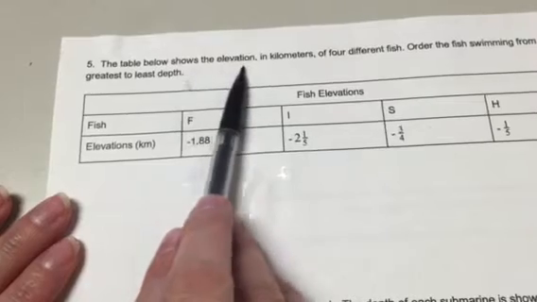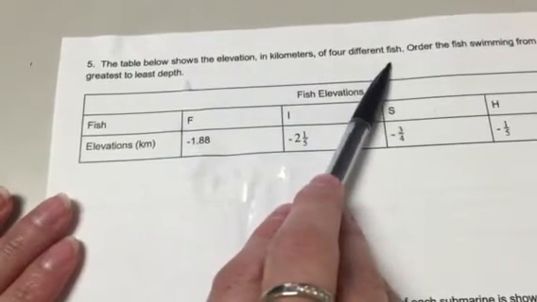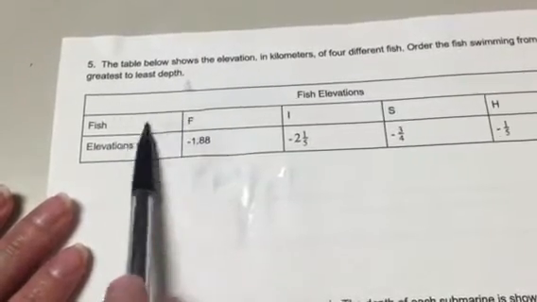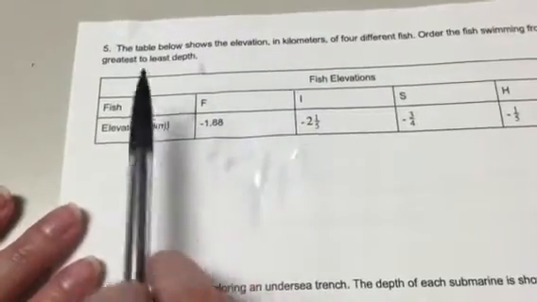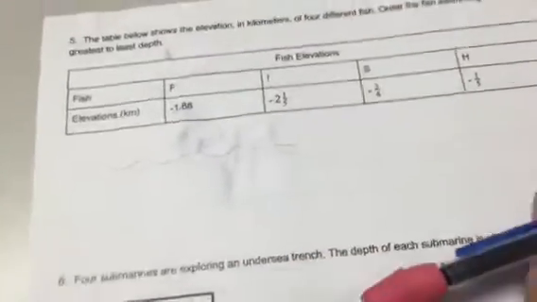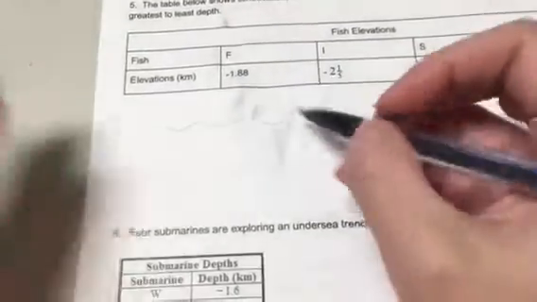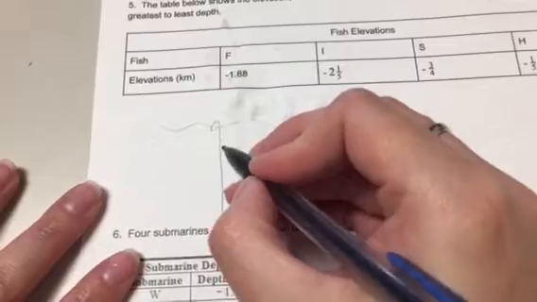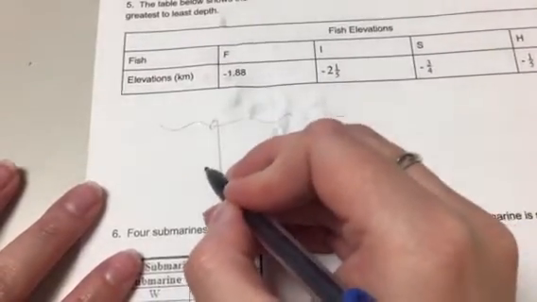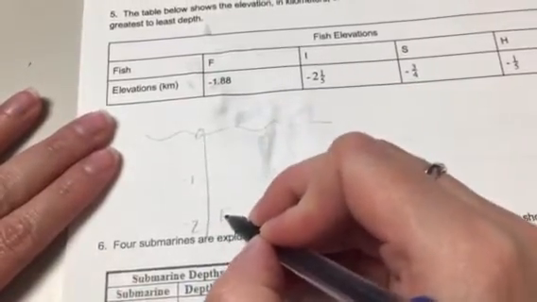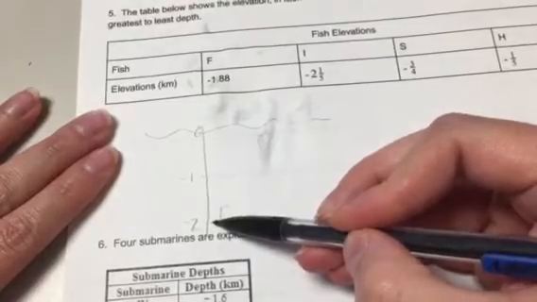Okay, on the back, it's very similar. Number 5 says the table shows the elevation in kilometers of 4 different fish. Order the fish swimming from the greatest to the least depth. Which one is furthest underwater and which one is closest to the surface? I would draw that picture again. Here's my water level. Fish F, if I go down, this is 0. Let's say this is -1, and this is -2. Fish F would be probably about right here, almost to -2.